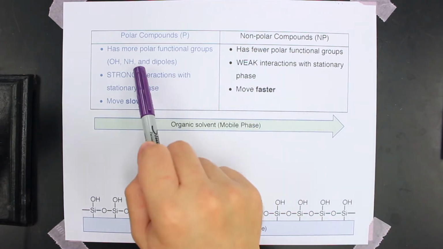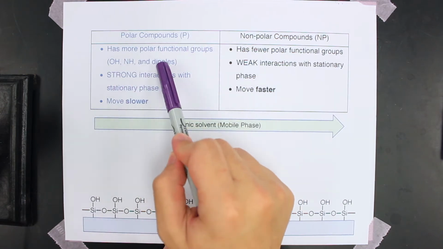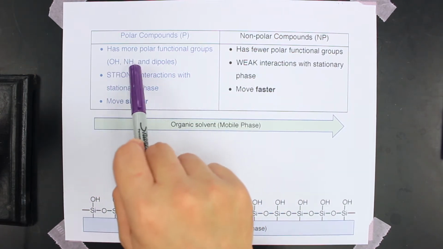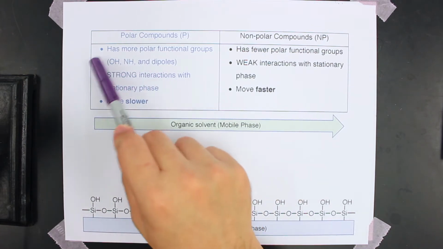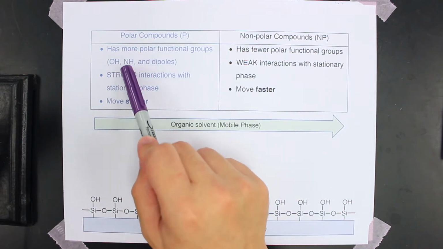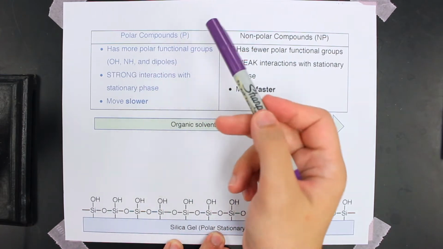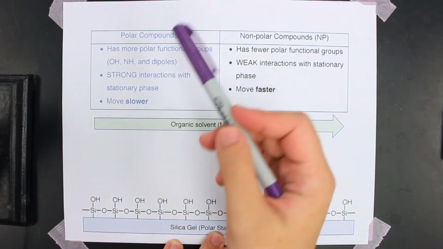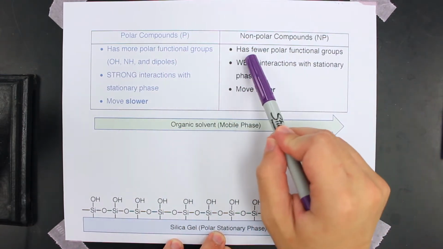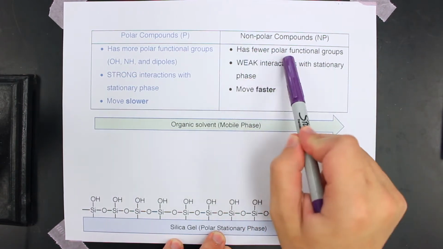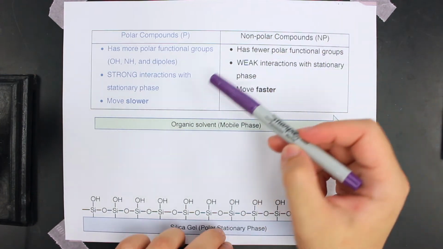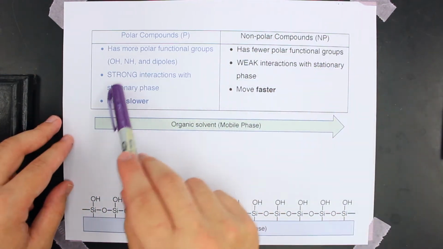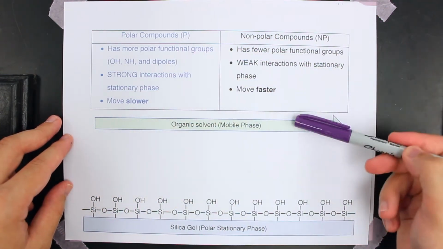So if we have a polar molecule, as we went over in previous labs, these molecules have more OH, NH groups and dipoles. So these are the functional groups that are polar and make them more hydrophilic. They're more water-loving. In contrast, a nonpolar compound will have fewer of these polar functional groups, so less OH, NH, and dipoles. Now, as far as these go, in chromatography, we have this little diagram here.